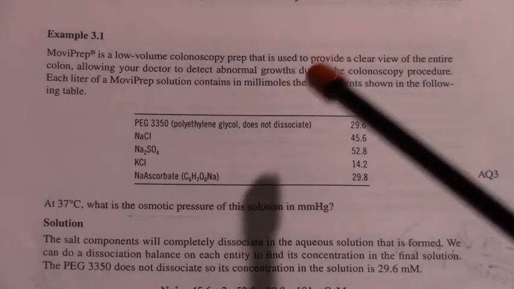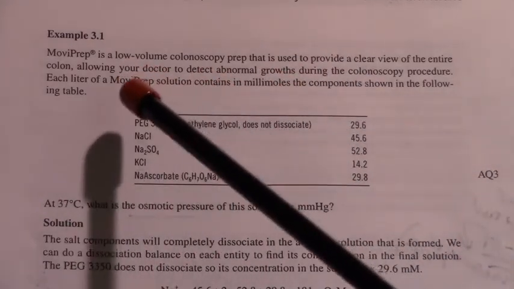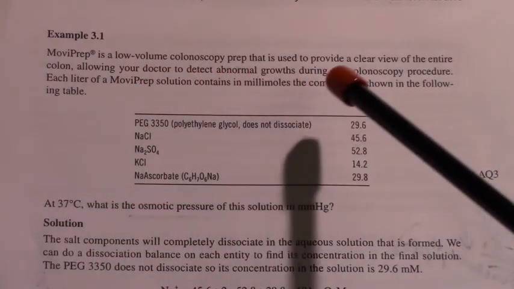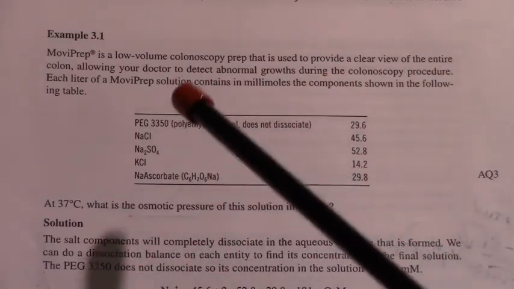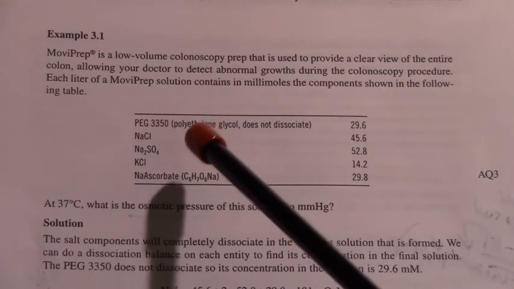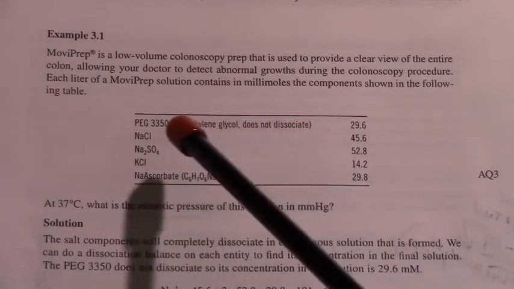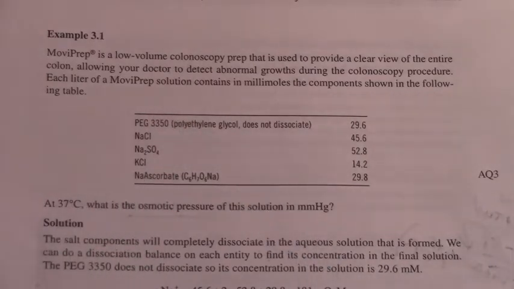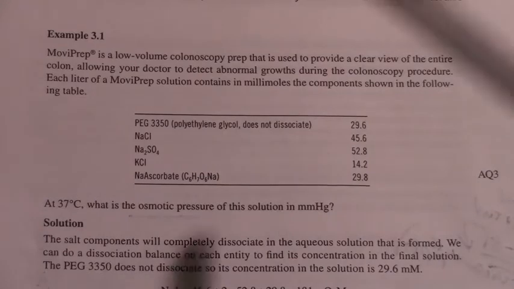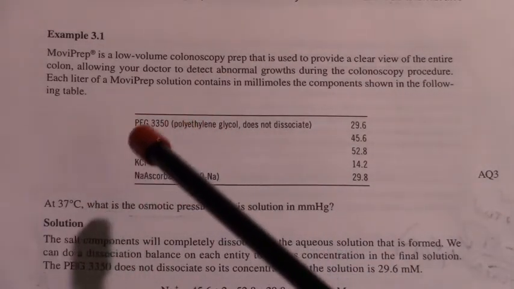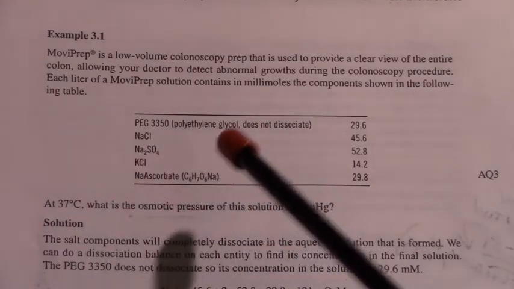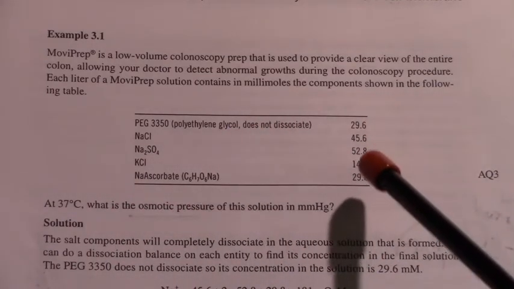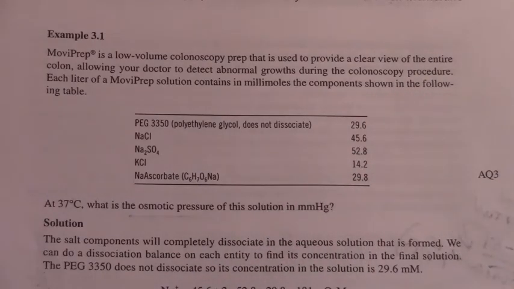So in this particular case, each liter of a MoviPrep solution contains, in millimoles, the following components in this table. So there's something called PEG 3350, which is a polyethylene glycol. This guy does not dissociate, and I imagine the 3350 is the molecular weight of that polymer. We also have sodium chloride, sodium sulfate, potassium chloride, and sodium ascorbate. So all of these guys, the next four solutes, are all strong electrolytes.